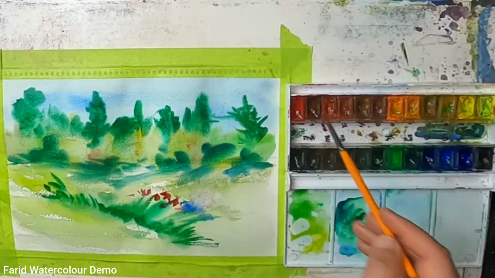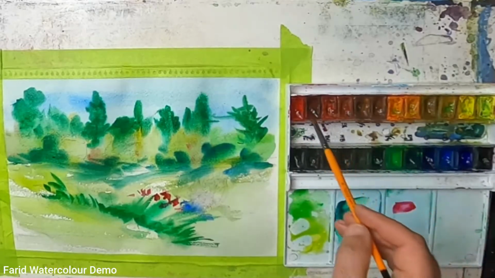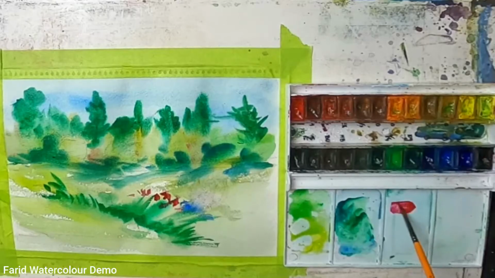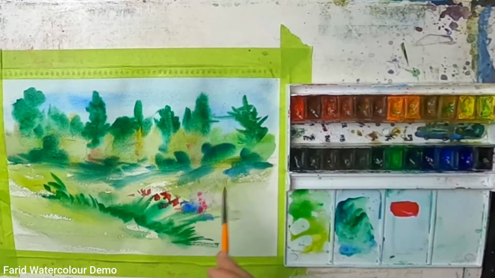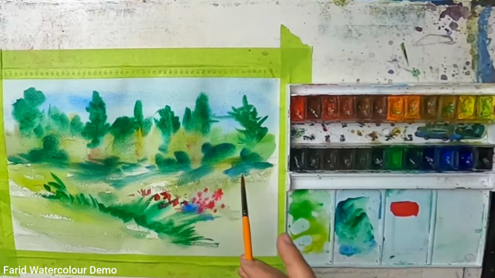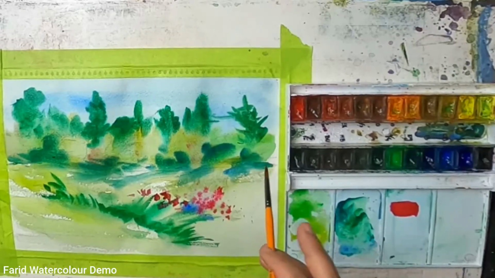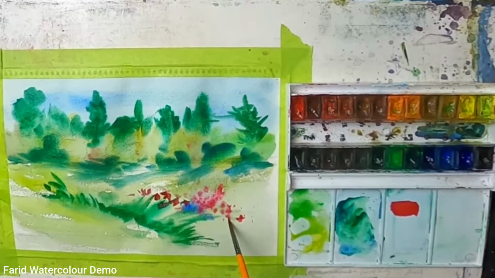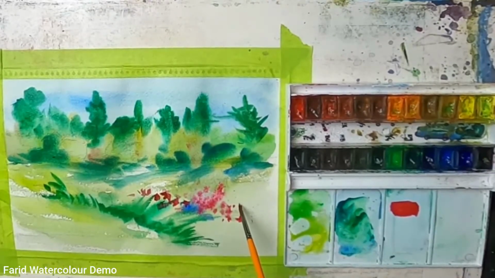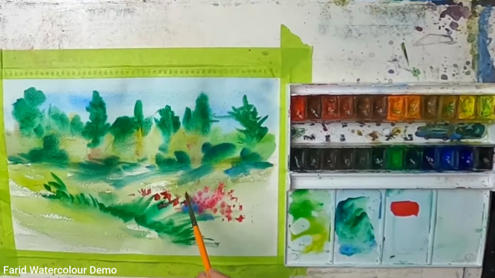And one technique that I like to do is to splash the color on the paper. It's really helpful when it comes to texture, because it gives you a kind of pointish areas, and in terms of texture, I like it.